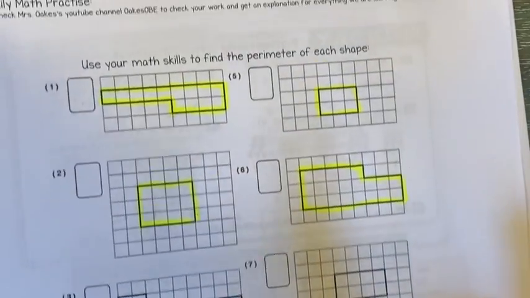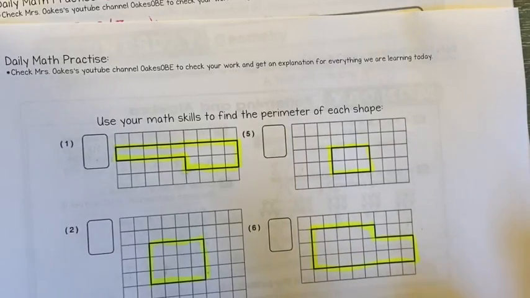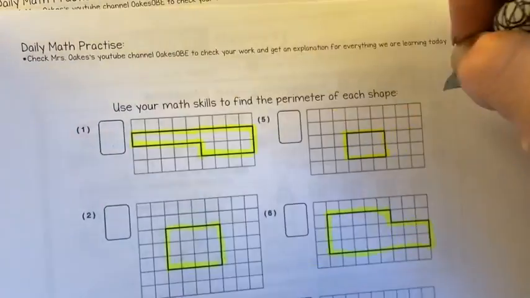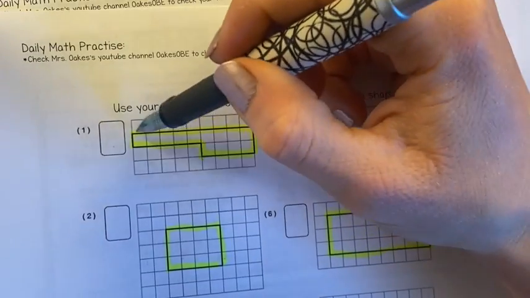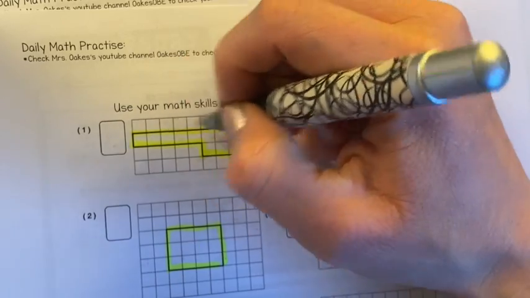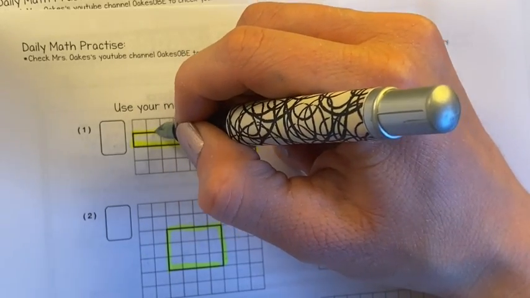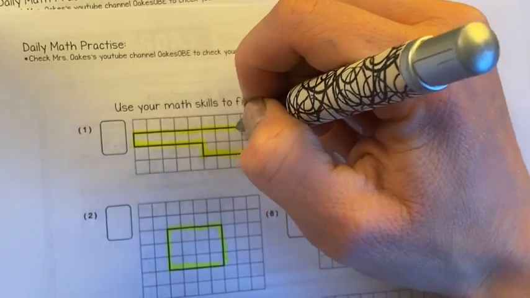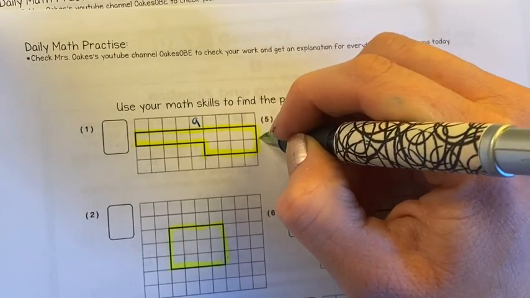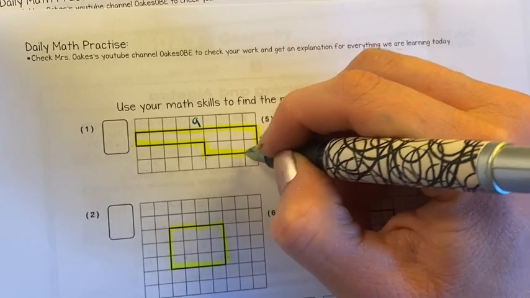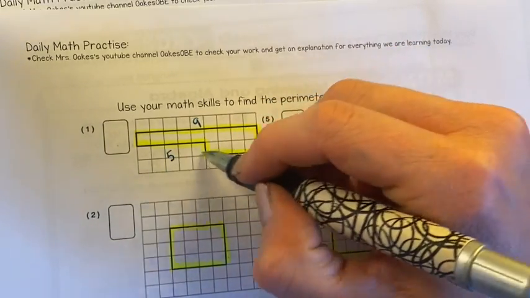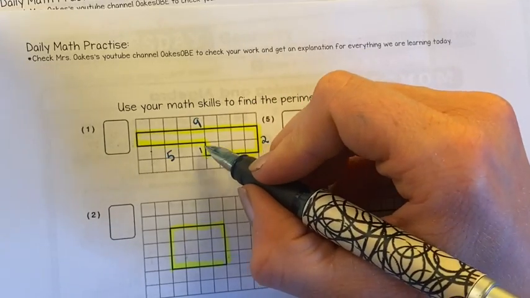Now, it says, use your math skills to find the perimeter of each shape. So perimeter is just adding up all the outsides. So we'll label them first. So measuring 1, 2, 3, 4, 5, 6, 7, 8, 9. I have 9 squares here, and I have 2 here, and then I have 1, 2, 3, 4. Well, 4 plus 5 is 9, and these are the same length. Don't forget about this 1 here.